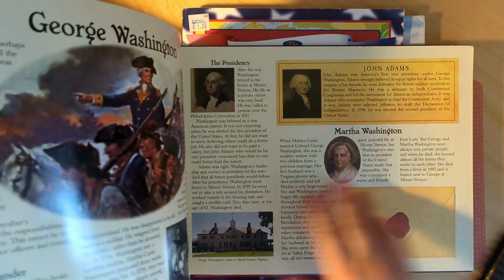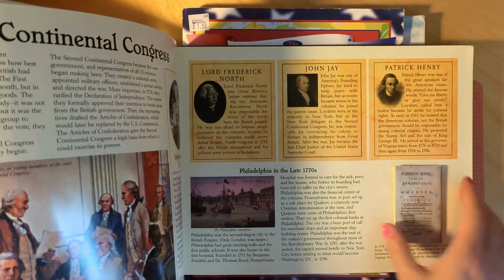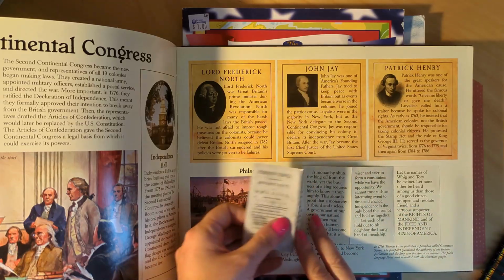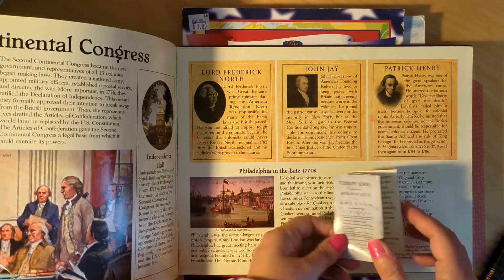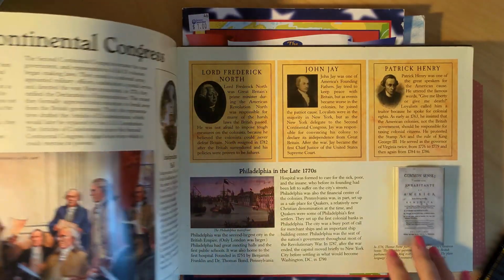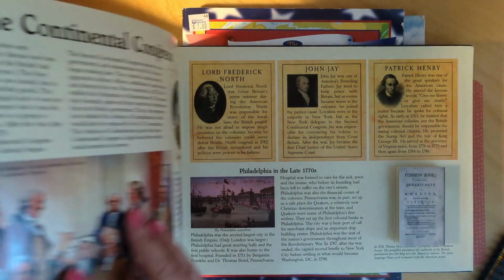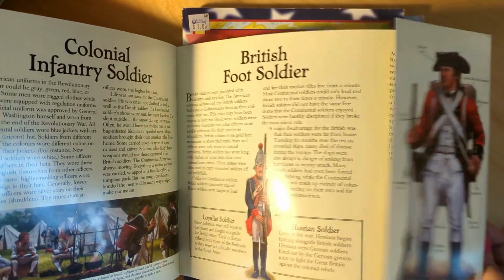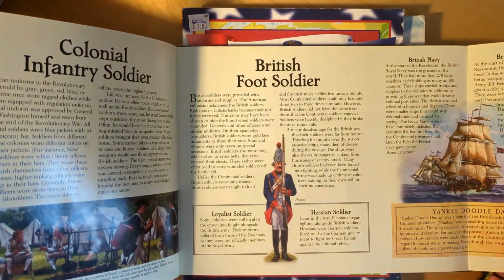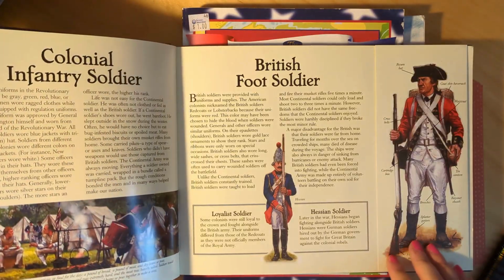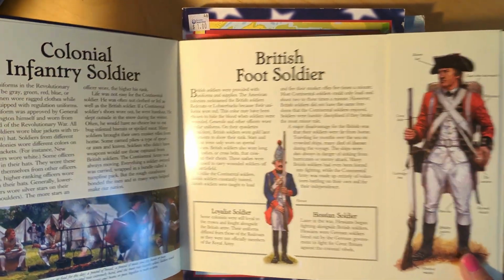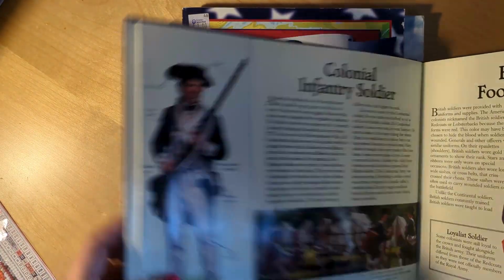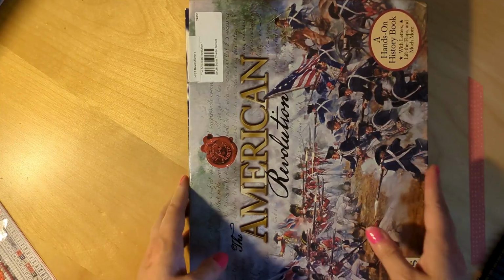But yeah, all of these have like letters and things from the people they're talking about. Just fun little pop-outs and stuff. My partner's reading Common Sense right now, actually. So that's a fun interactive book.